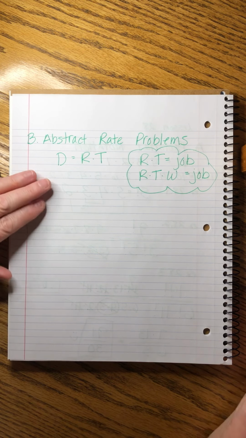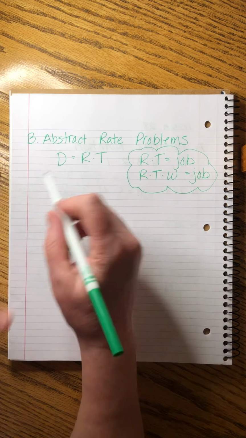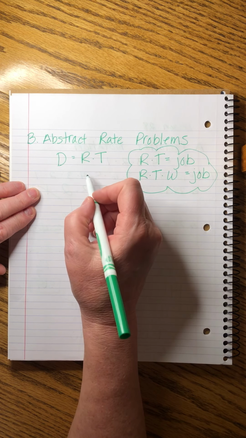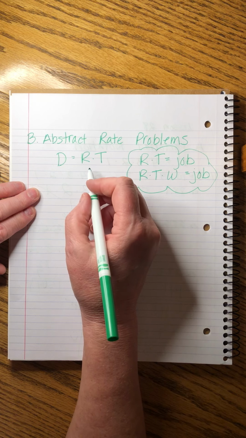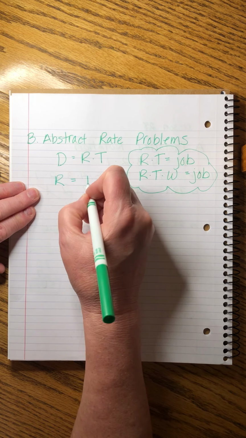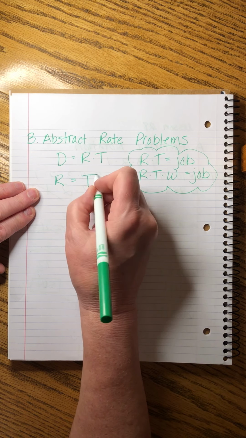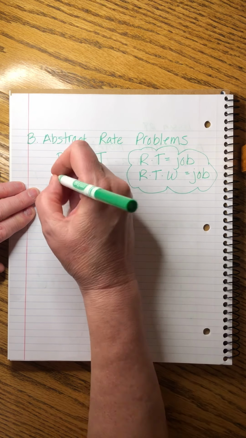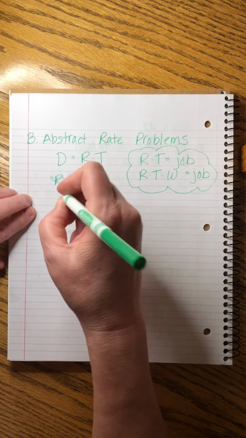Here's one twist. We can take this equation and we can solve it any way we want, right? So if I divide both sides by t, for example, I can say that rate equals... We're just going to do simple algebra.